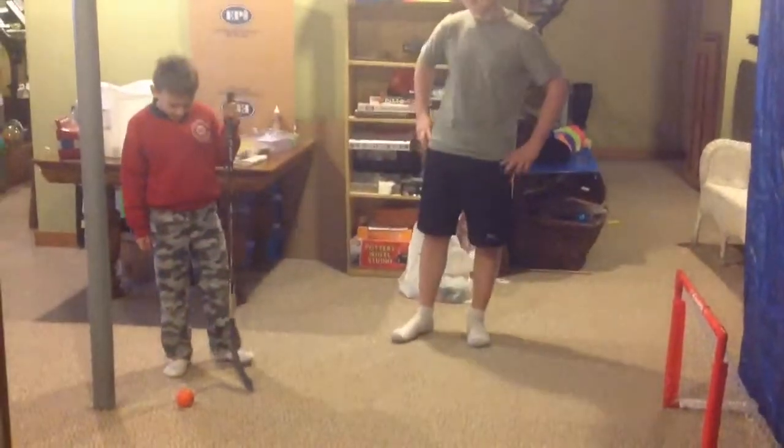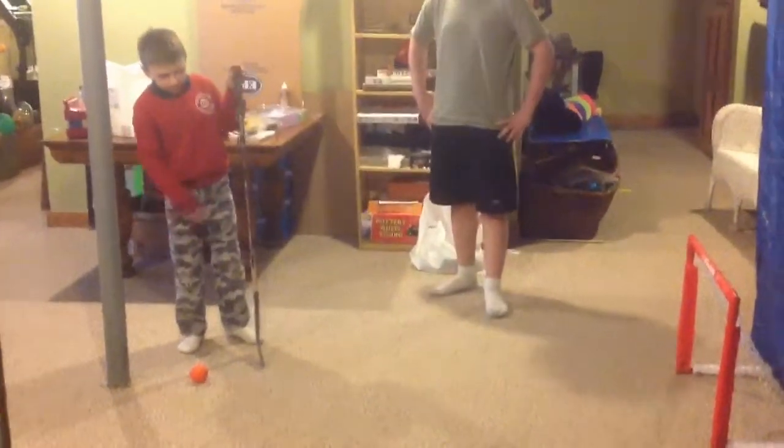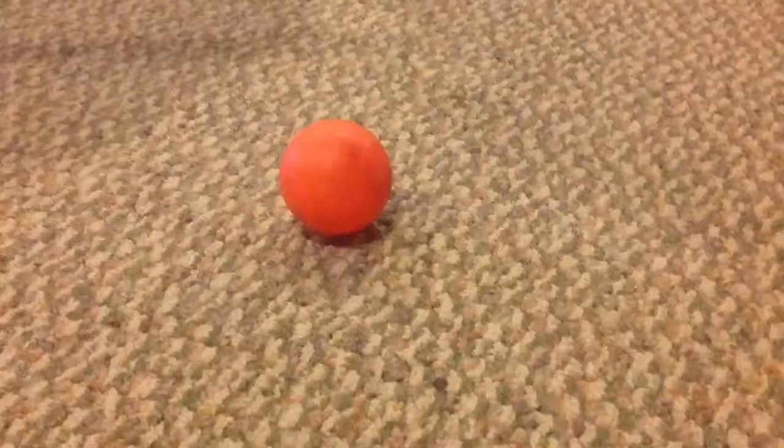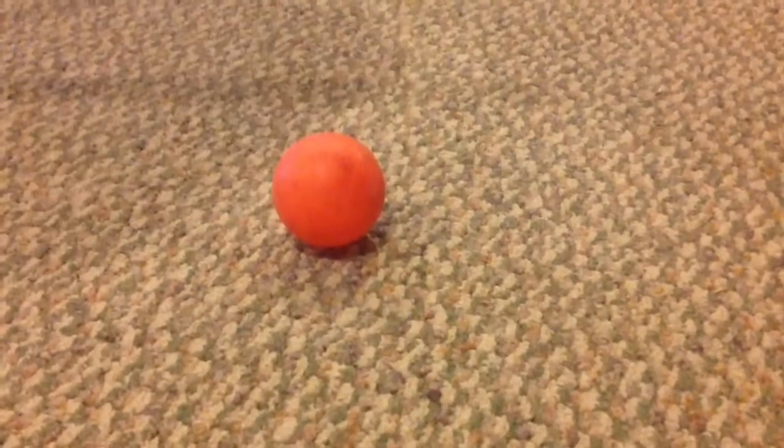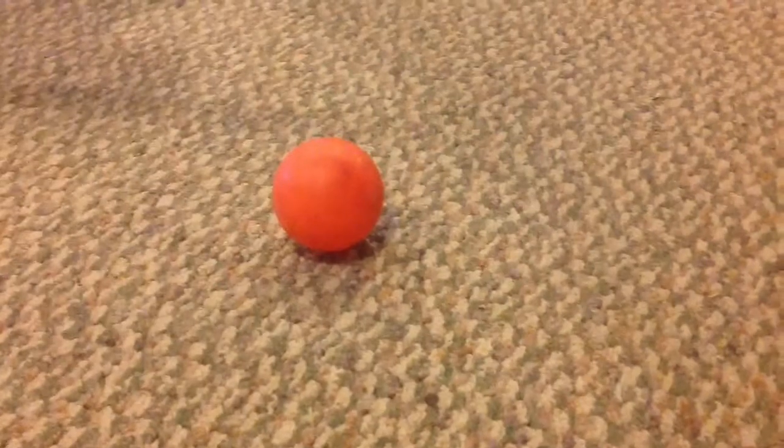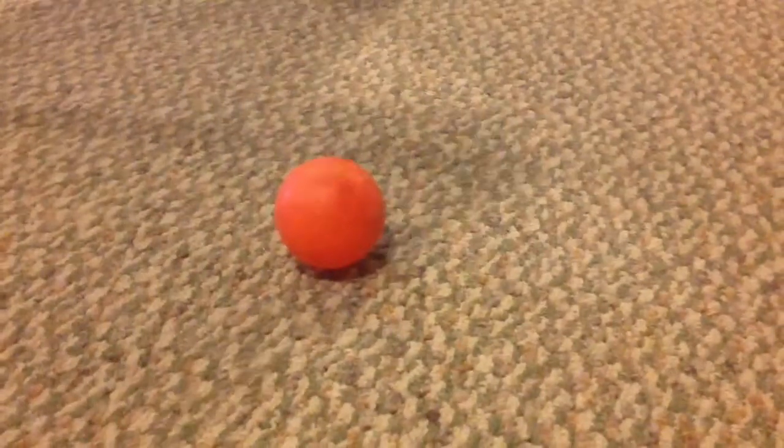Yes, Dr. Peachman, but not for long, because that ball's about to take a slap shot. As you can see, an object at rest stays at rest unless acted upon by an outside force. An outside force.